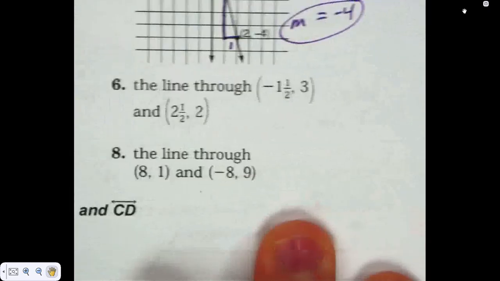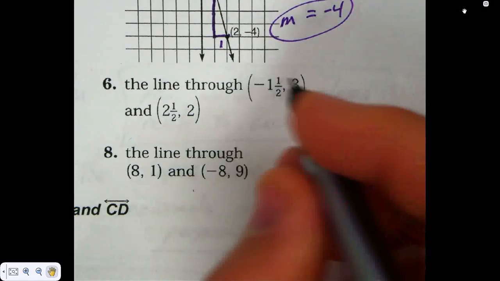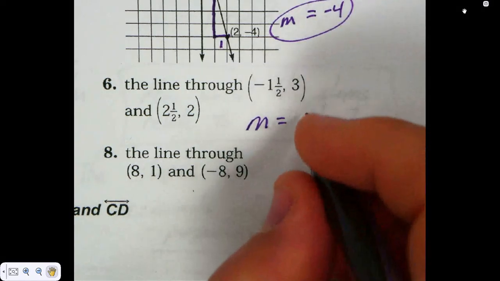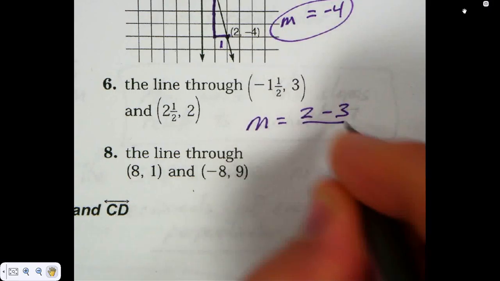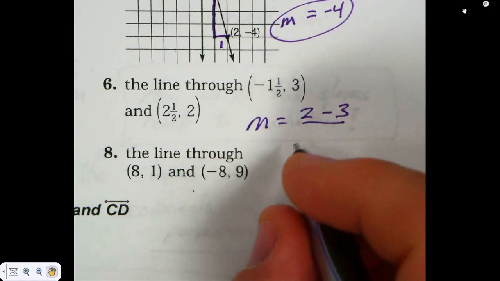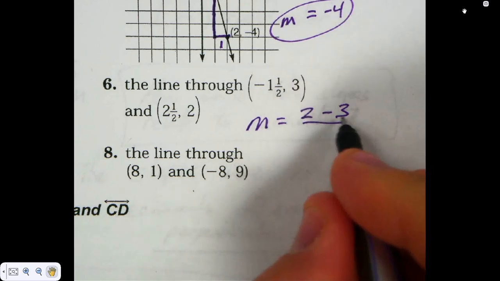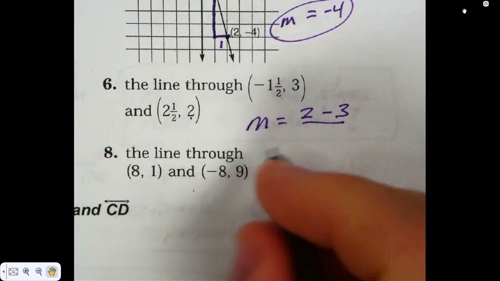On ones like number 6, that's why it'll be good to have a calculator. Subtract your y's. What are your y's? 2 and 3. So 2 minus 3. What are your x's? 1.5 minus 2.5. Oh, you did negative 1.5.